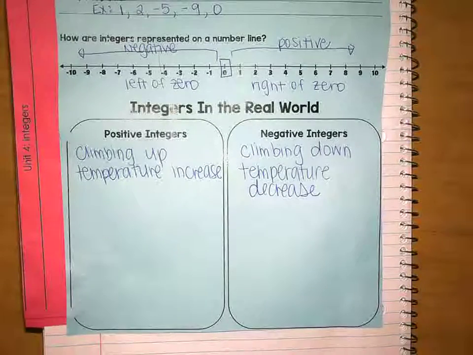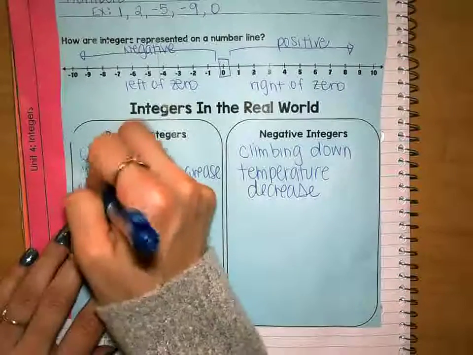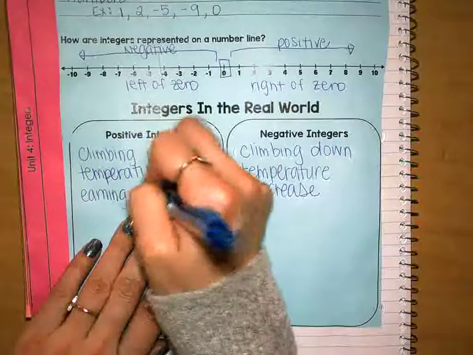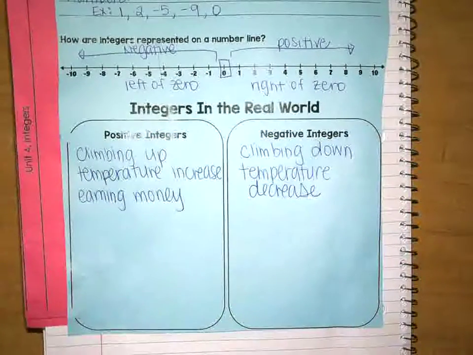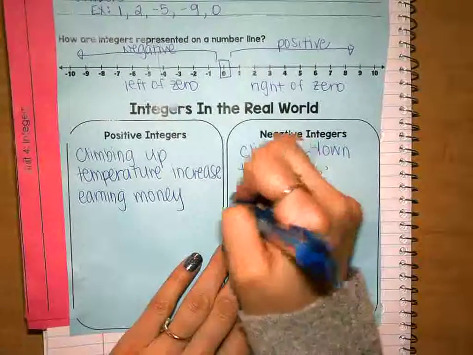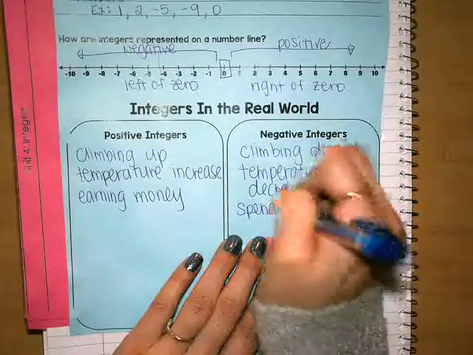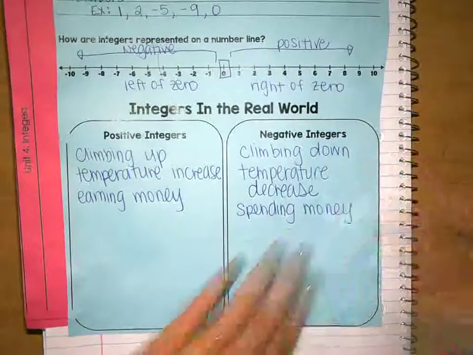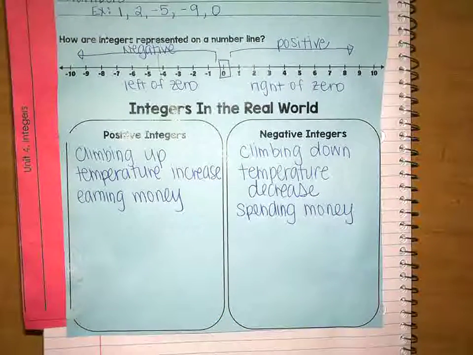What if I'm earning money? What do you think earning money is? Earning money is a positive or a negative, guys? So I'm going to write earning money. What about spending money? What would spending money be? Negative. So anything that means positive, increasing, things like that is a positive integer. Anything that means negative, going down, is a negative integer.